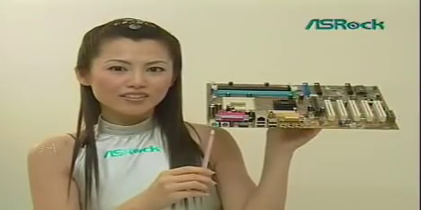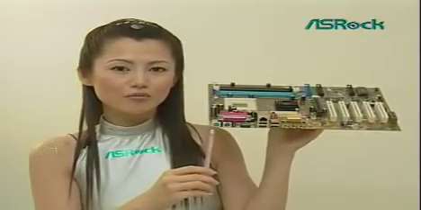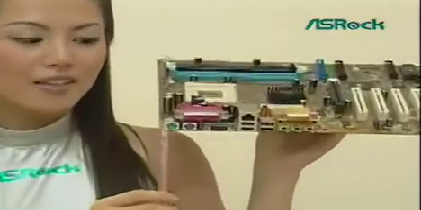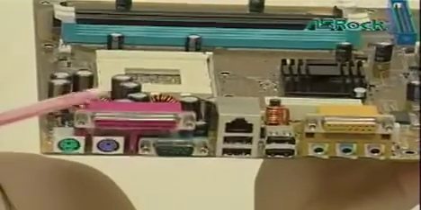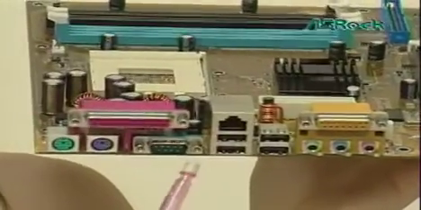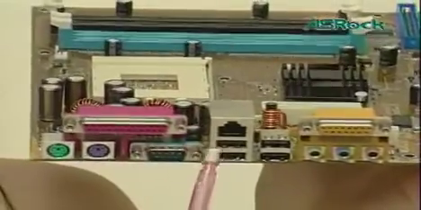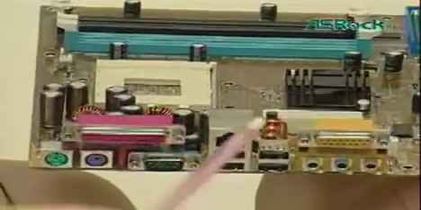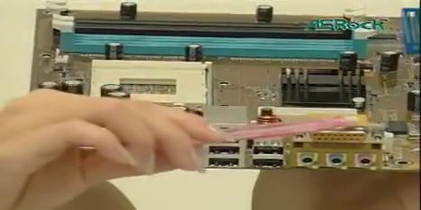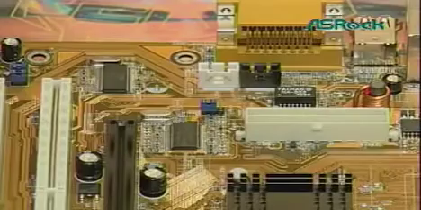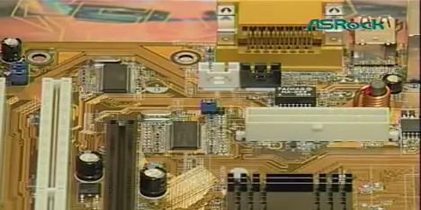I/O panel ports to attach devices to motherboard. Let's take a look at the ports. And the mouse port, PS/2 keyboard, parallel port, serial port, LAN port, USB ports. This is game port. Those are audio jack. At the last, we are going to introduce you the jumpers.